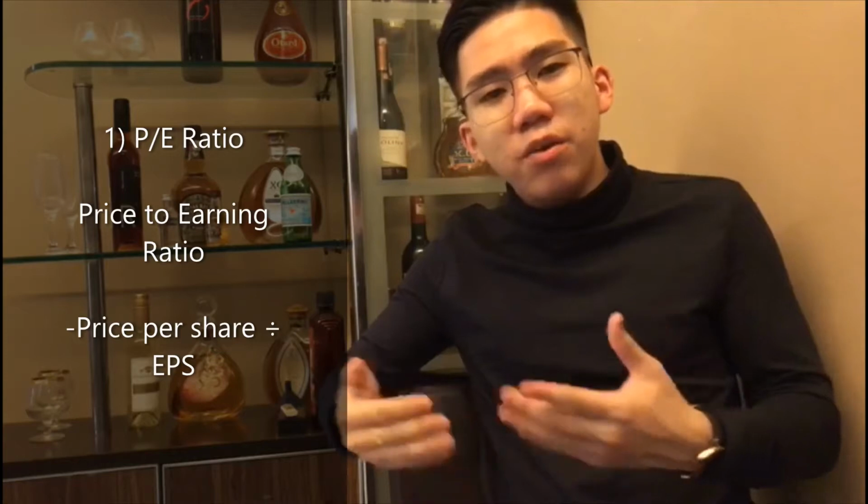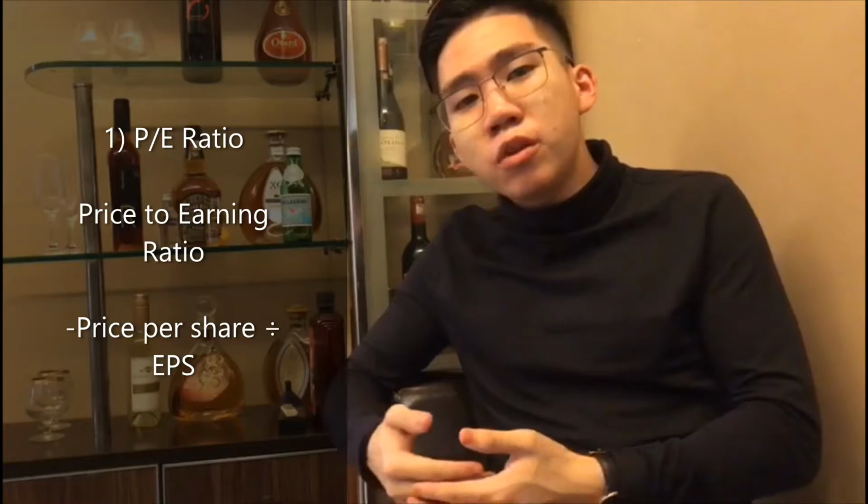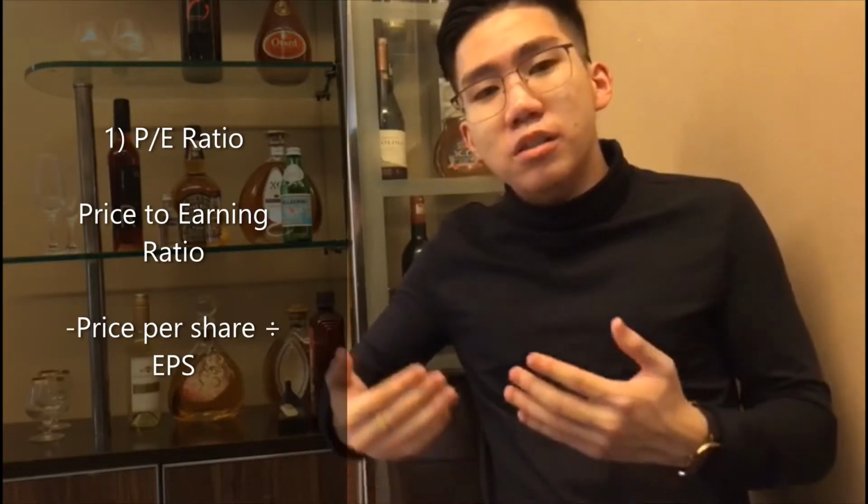So the first ratio is the price to earnings ratio, or the PE ratio. The PE ratio is probably the world's most famous financial ratio and the most used one amongst investors because it's one of the quickest ways to determine how cheap or expensive a stock is. The best way to put this is how much you are willing to pay for every $1 of profit the company generates. To find the PE ratio, what you need is an income statement and the company's latest stock price. The formula to calculate the PE ratio is price per share divided by earnings per share.